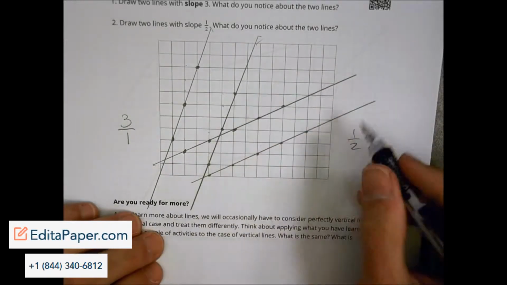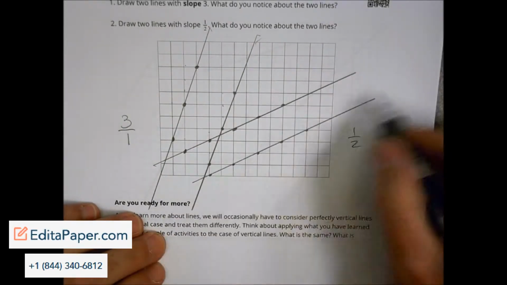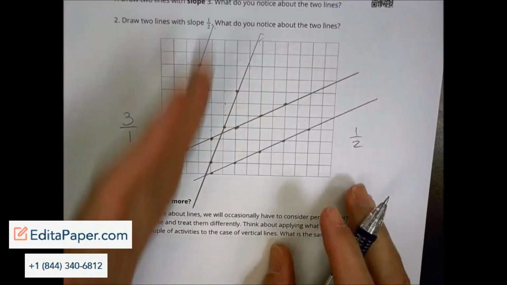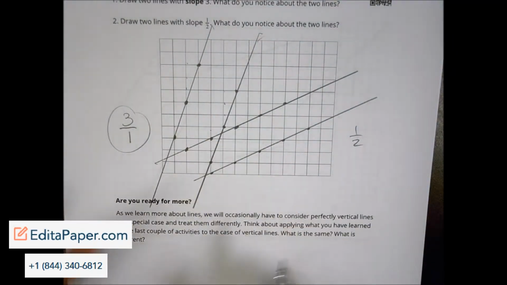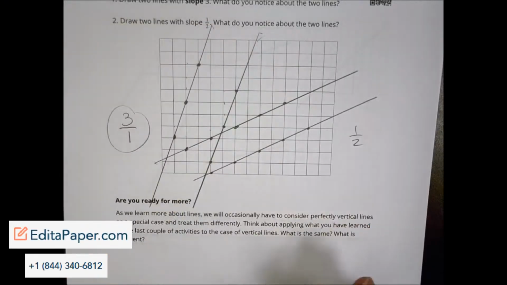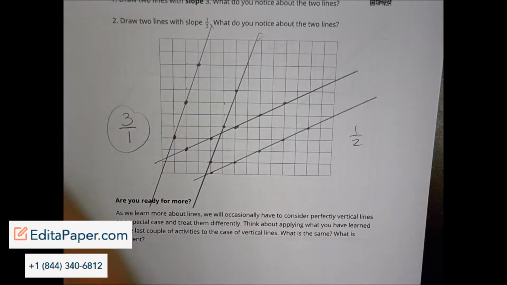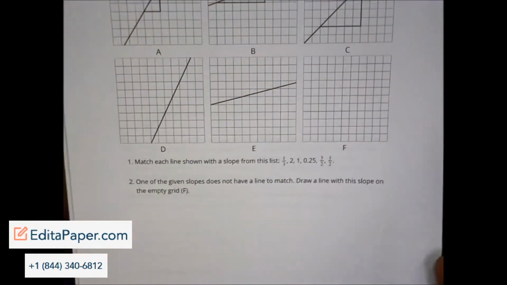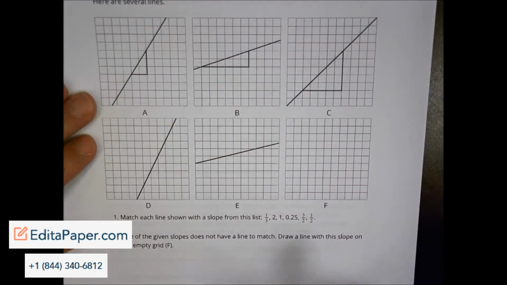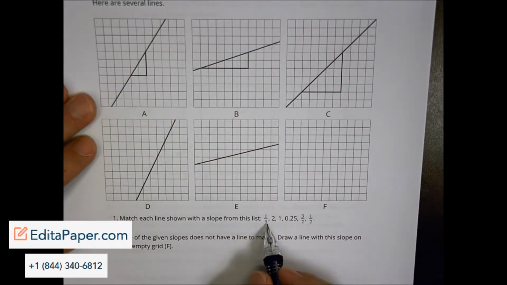So when the slope was the same, our lines are going to be going in that same direction. That's what a slope does, it causes that line to have the same kind of tilt, however you want to think about it. That's the idea. So the next one says here are several lines that have different slopes because they're different lines. Match each line with a slope from its list. We have 1/3, 2, 1, 0.25, 3 over 2, and 1 over 2.